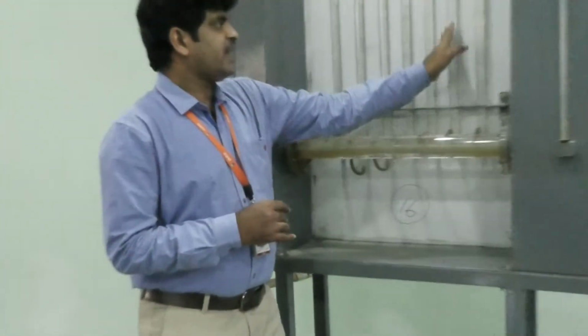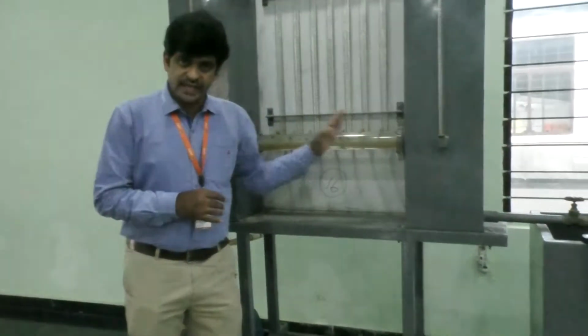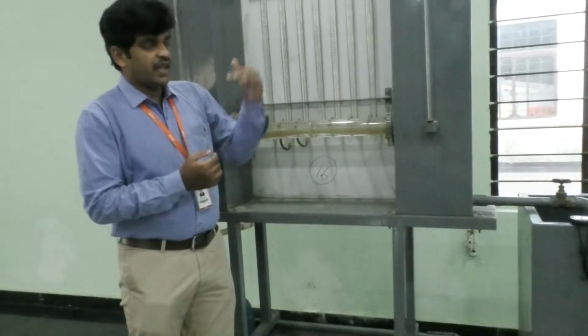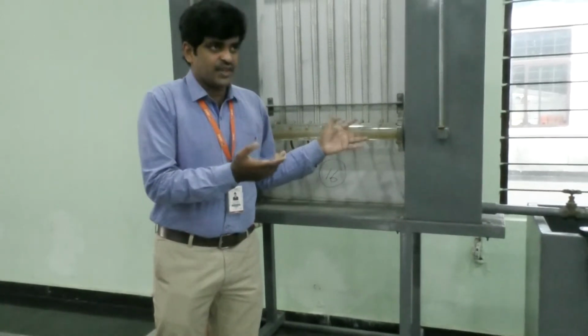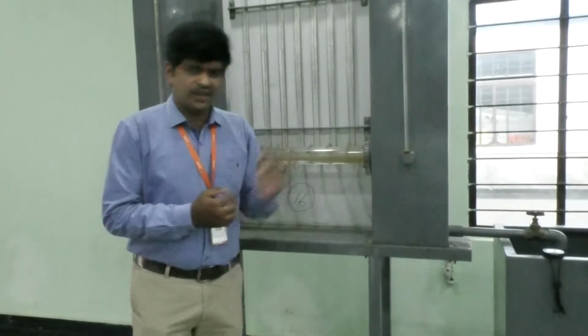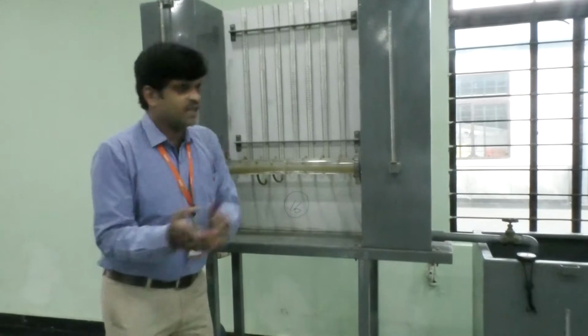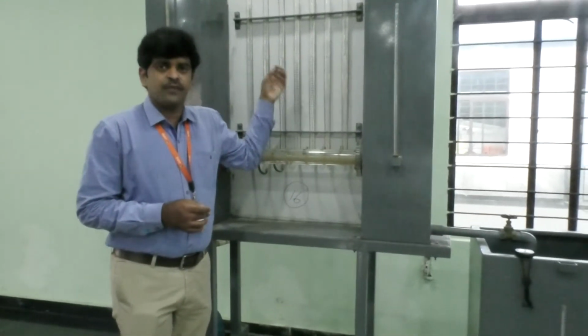Once the valve is closed, we can see some levels of water according to the cross-sectional areas here. As we discussed in the earlier video on the Venturi meter, it has a differential cross-sectional area, and whenever there is a change in the cross-sectional area, there will be a difference of pressure, and that pressure is noted with the help of this piezometric scale in terms of pressure head.